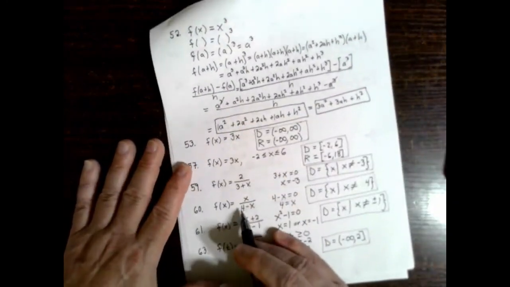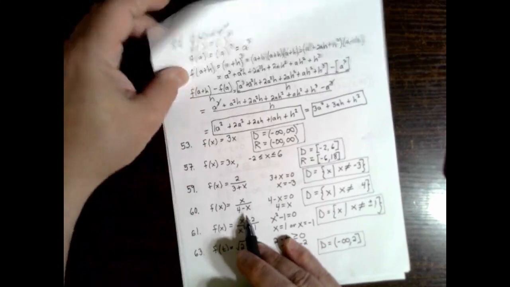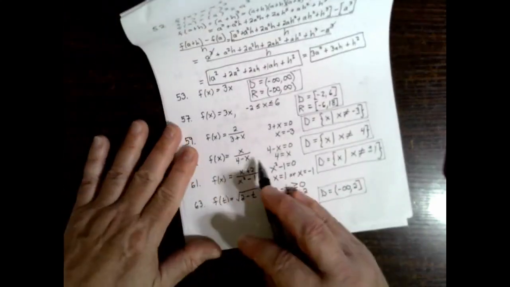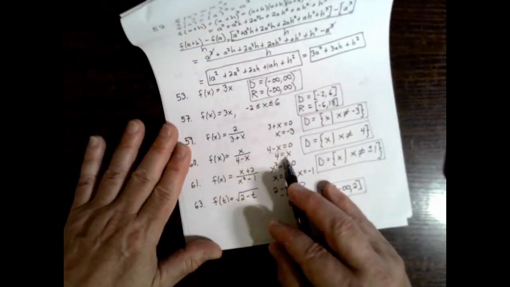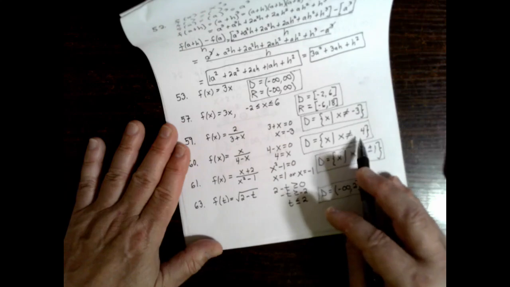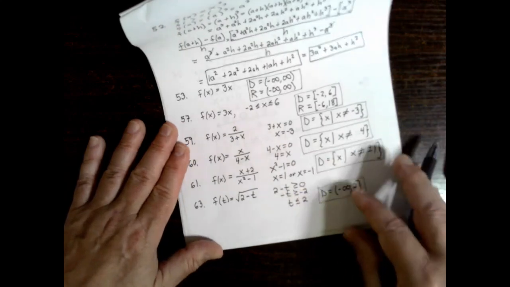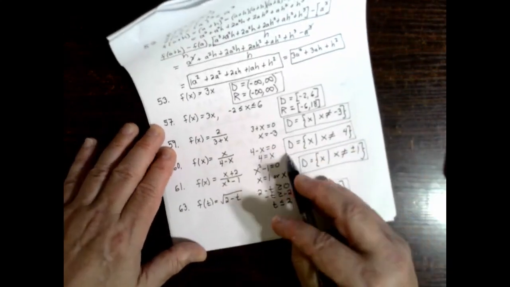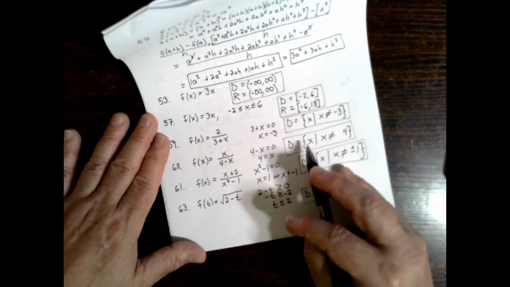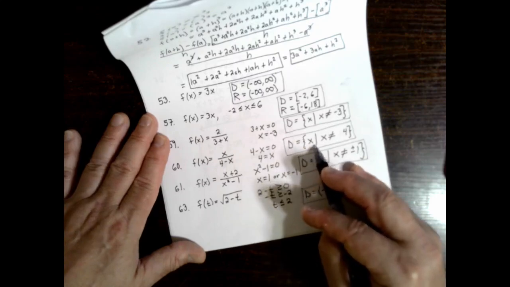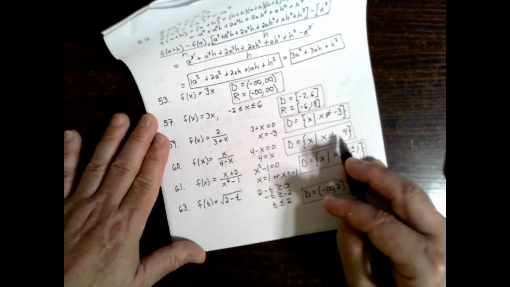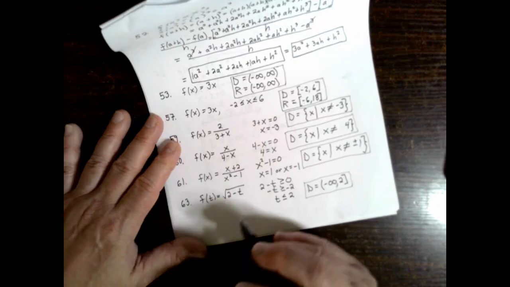Alright, so number 60, you've got another fraction here, and you're worrying about dividing by 0, so you set the denominator equal to 0 and solve. When you get 4, that's the number you throw out. Everything but 4. By the way, this domain says the set of all x such that x is not equal to 4. That's how you read that.